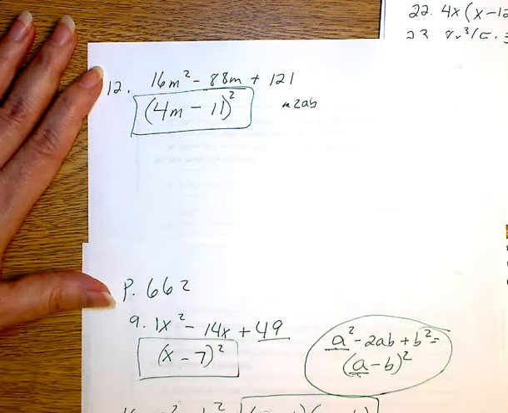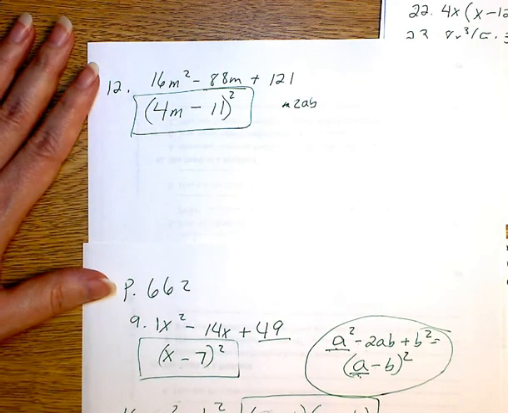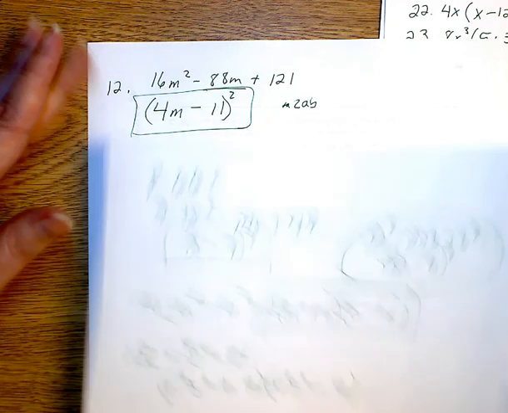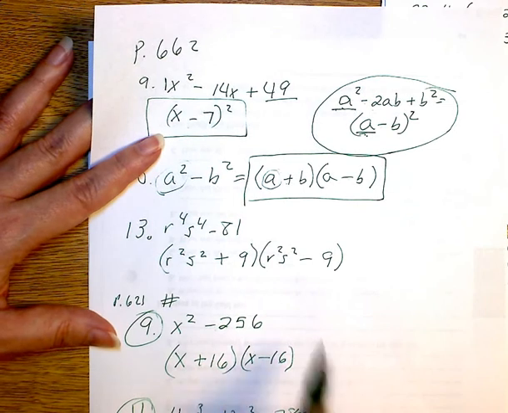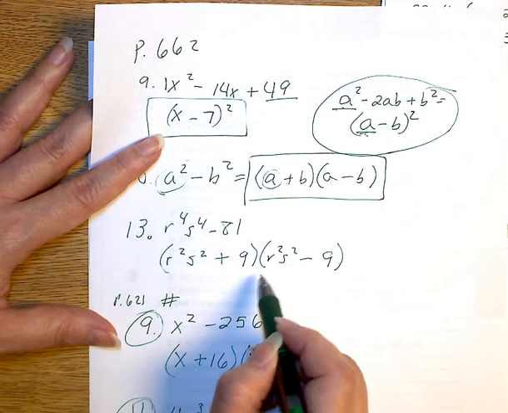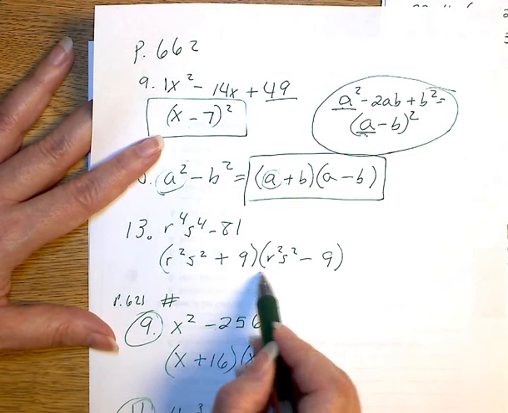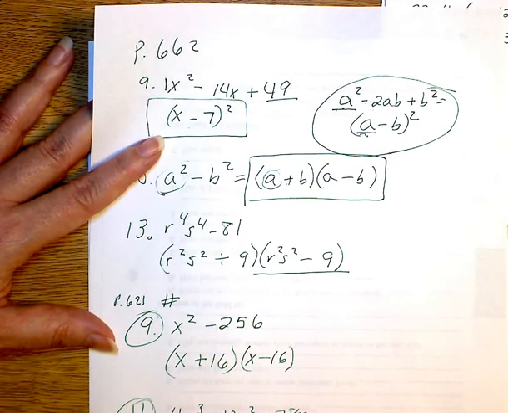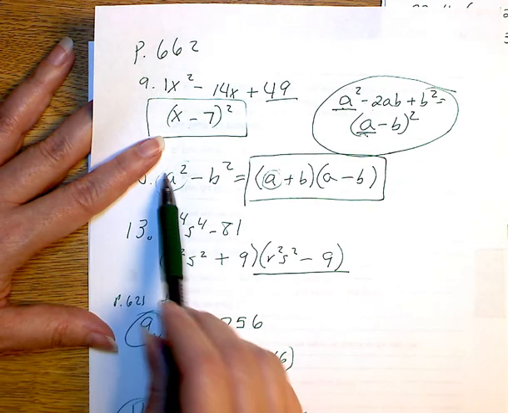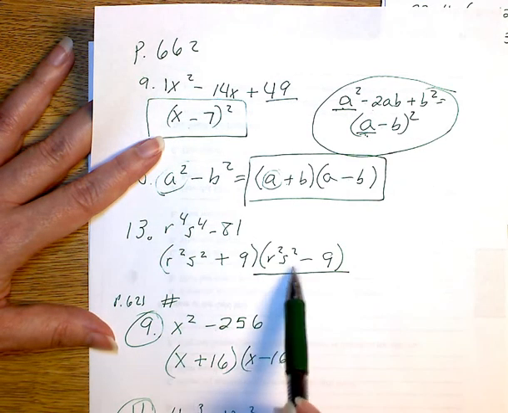We did part of 13. Sorry guys. If you don't have any room, you're going to have to rewrite it or write it off to the side. Does anybody see right here on 13 what that is? This is a perfect square again, it's the same thing, it's another perfect square. So we have to actually go one more step on 13.